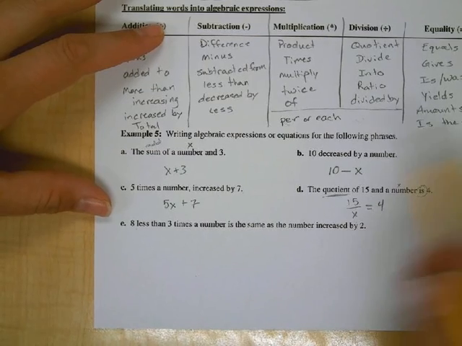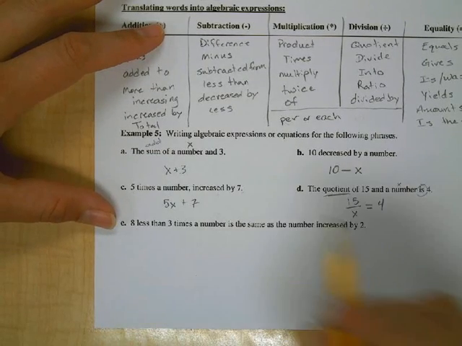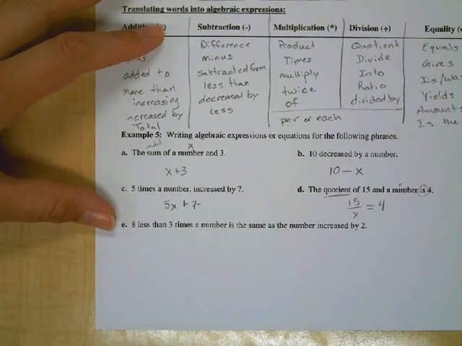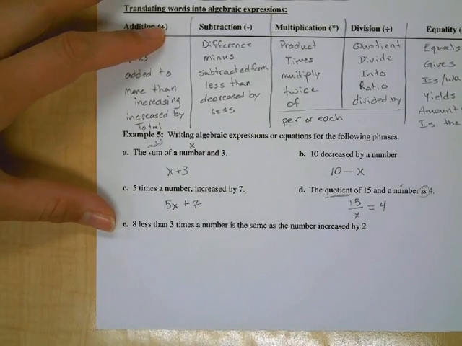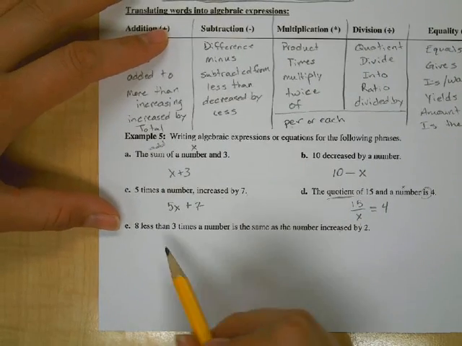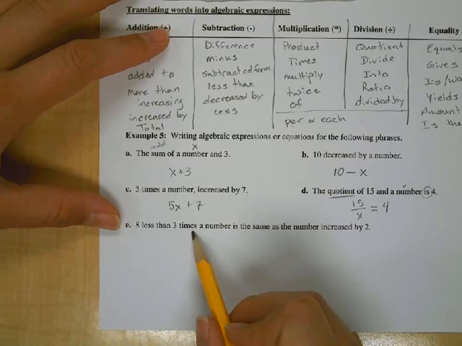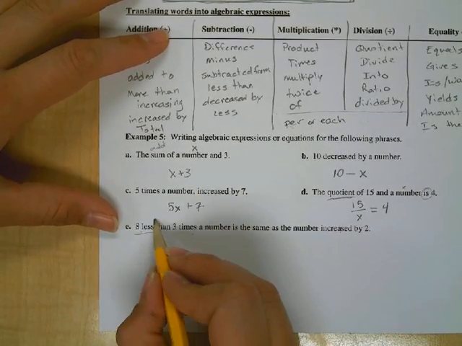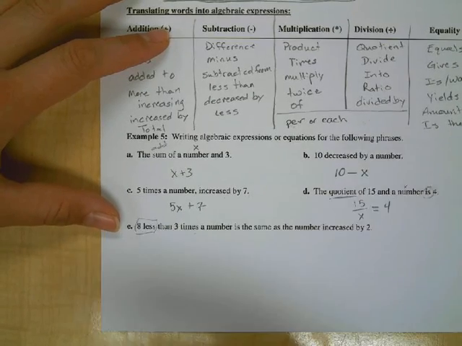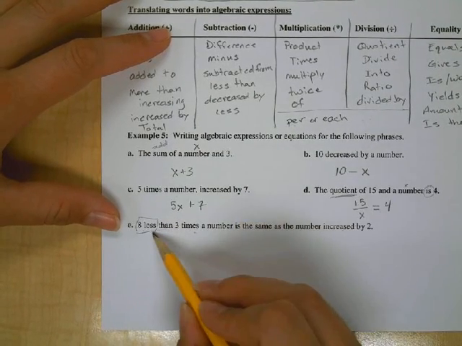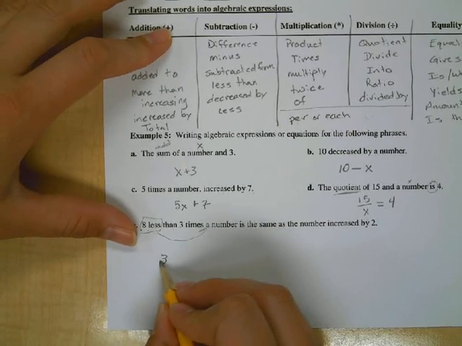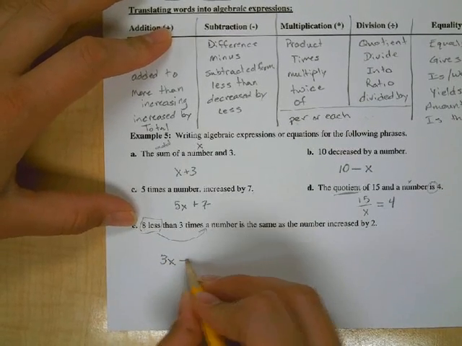8 less than 3 times a number is the same as the number increased by 2. Here you have to be careful. A lot of you might have written 8 minus 3x, but you have it backwards, because if I want to be less than something, I have to start with the something. So we have 3 times a number and then 8 less than that.